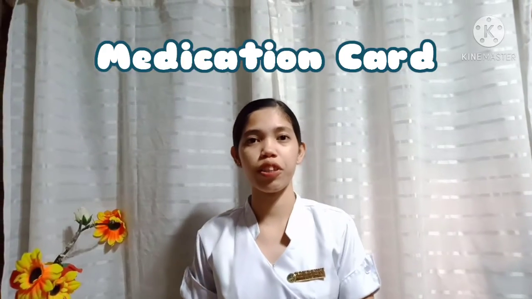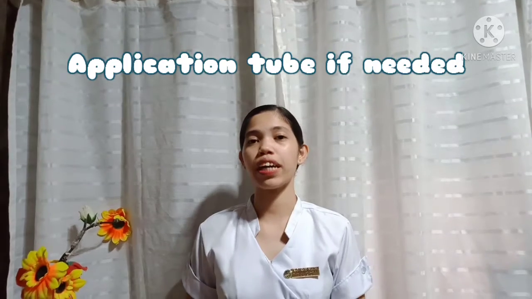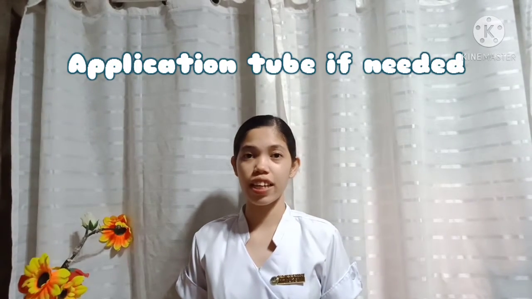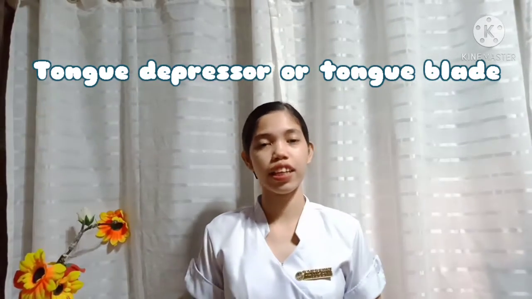The equipment, we need to have medication card, medication container, application tube if needed, and tongue depressor or tongue blade, gauze, sterile gauze, and gloves.